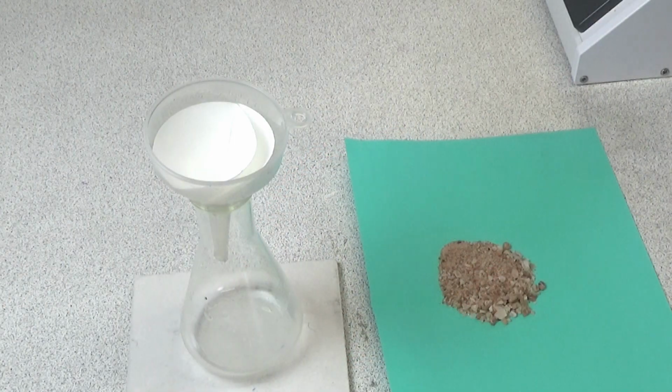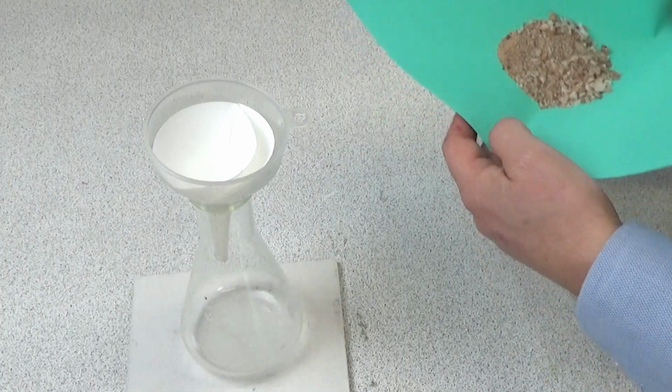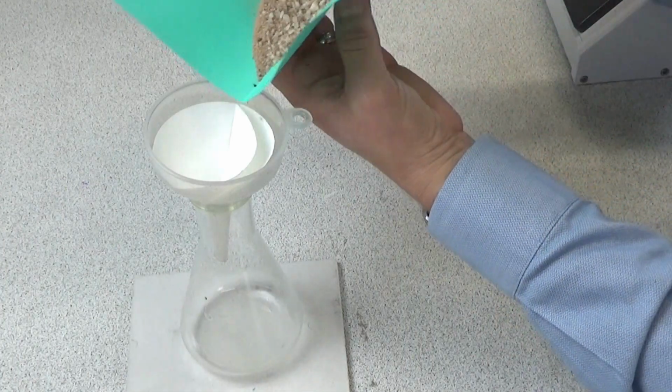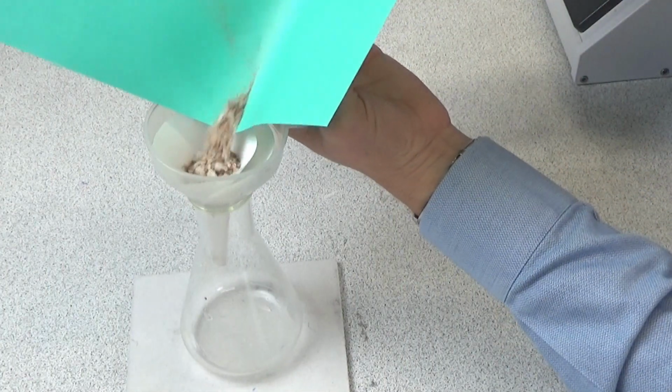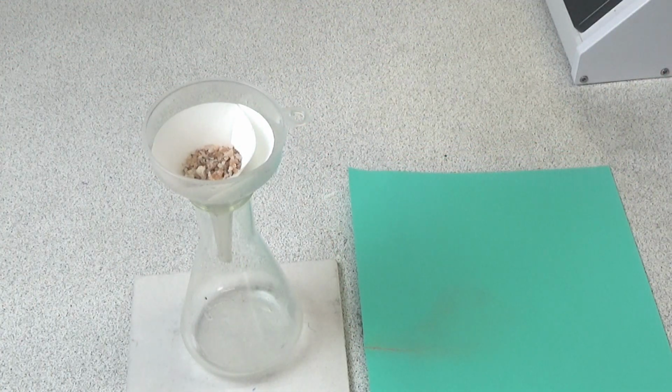Many people think you can simply put this into a filter paper and it will separate out the salt and the sand. Well, let's see what happens if we do that. As you can see, both the salt and the sand have been left behind in the filter paper and nothing is passing through. And that's because we've missed out one very important step.